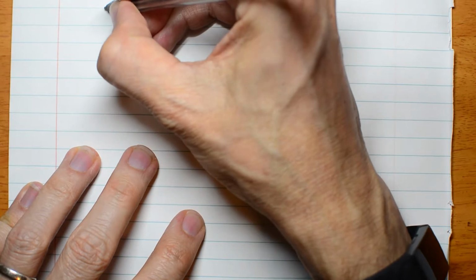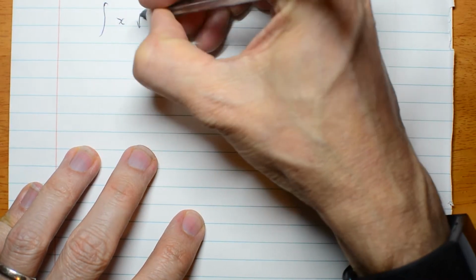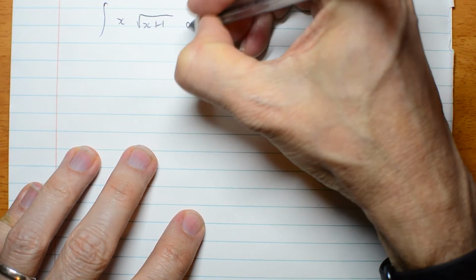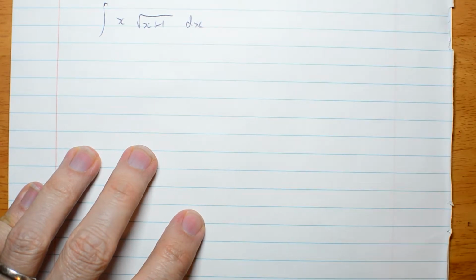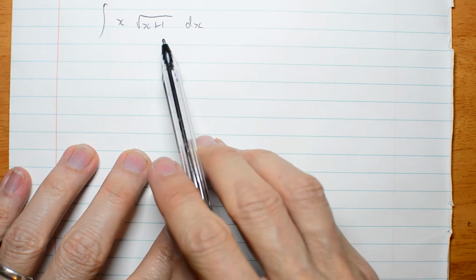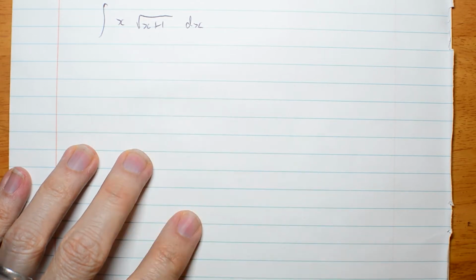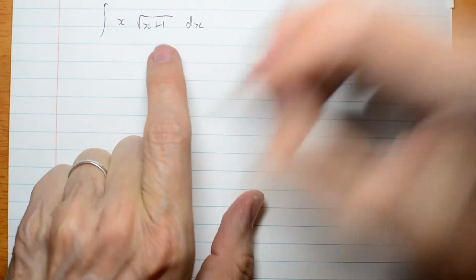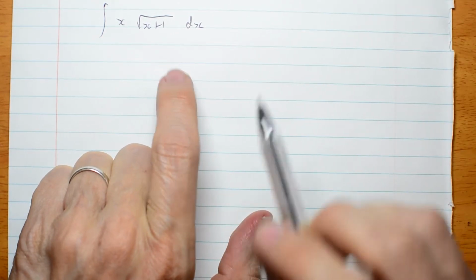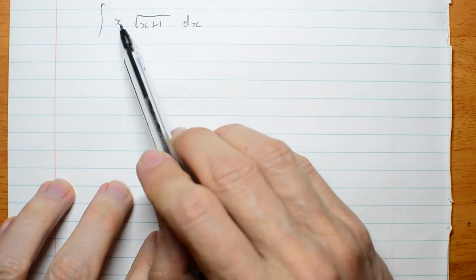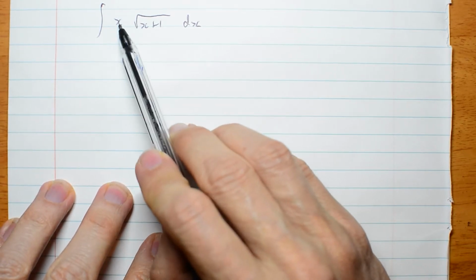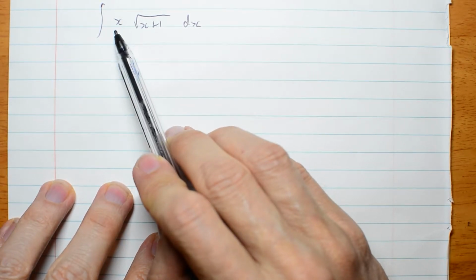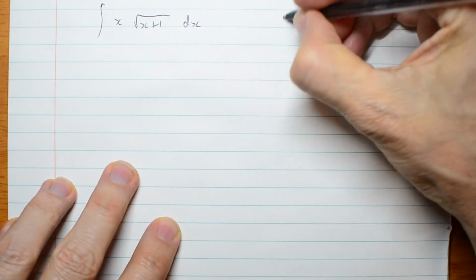Let's try another. The integral of x times the square root of x plus 1. Again, it would be difficult to find a substitution here, so integration by parts is probably our best bet. Which way should we do it? Let's use the same trick. x is very easy to differentiate and becomes much simpler. So let's make that u.